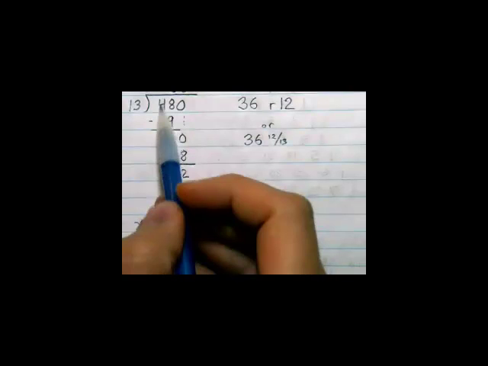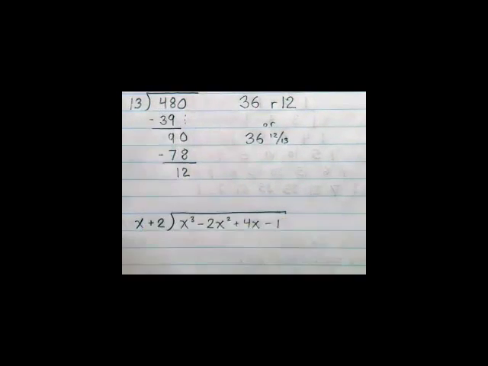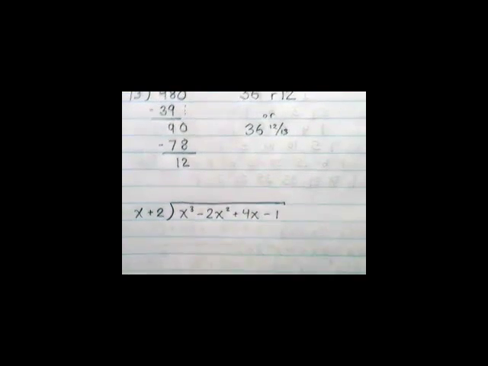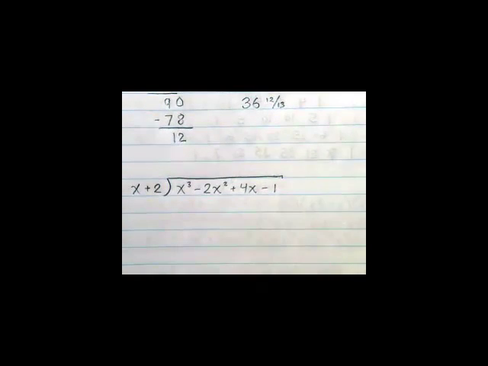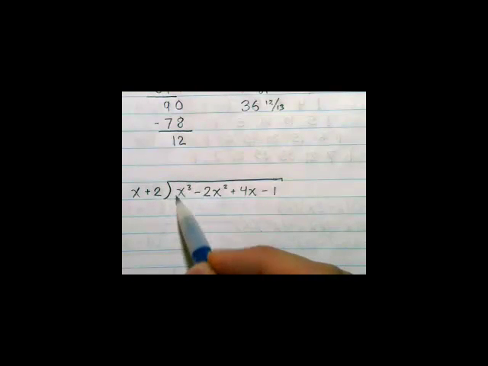Up here, we were asking how many times does 13 go into 48? 3. Okay? And it didn't go evenly. Now, if we look down here at a polynomial, instead of asking how many times does it go in, think about what do I multiply by to get this other thing. So what do I multiply x by? We just take a look at the first term. What do I multiply x by to get x to the third? Yes. X squared. Okay? So that's where we're starting.